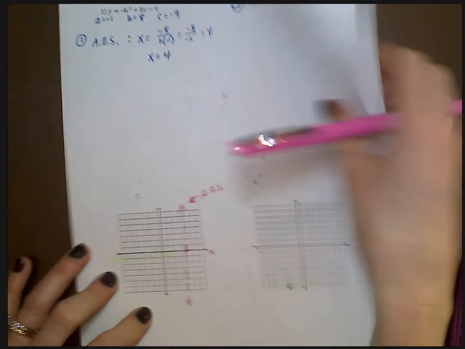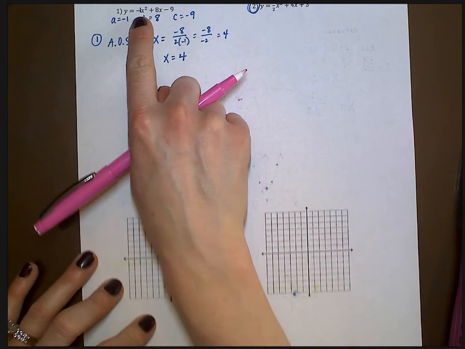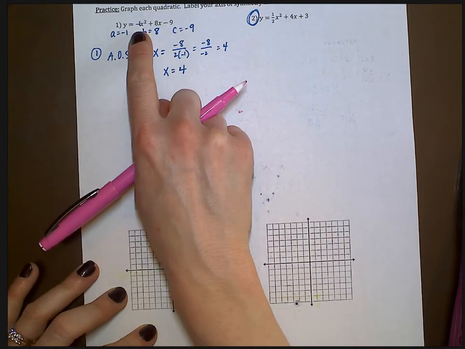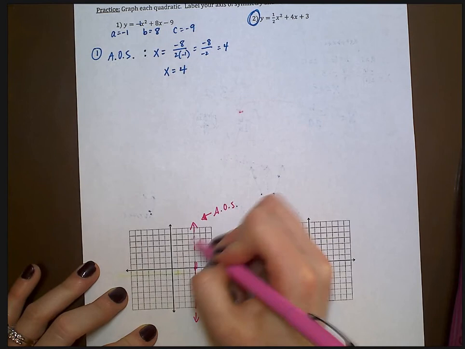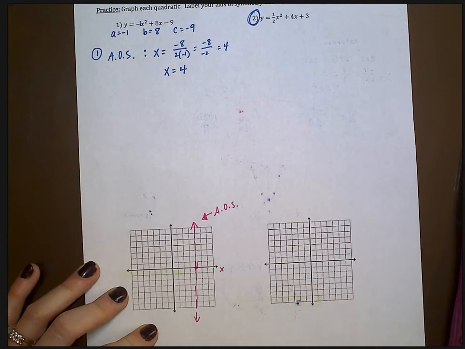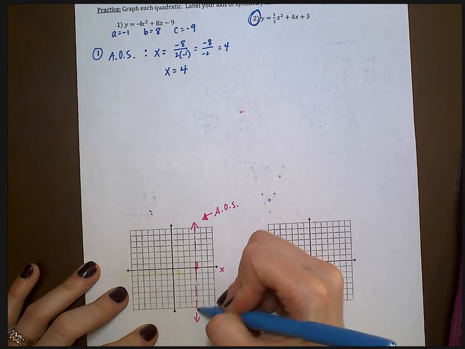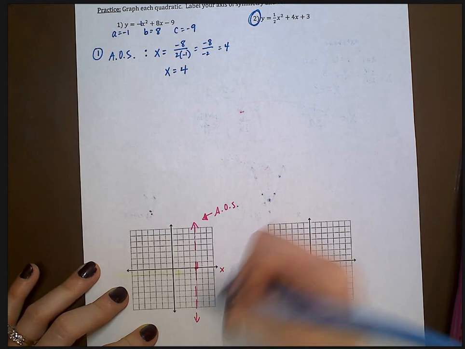I know this one's an upside down U. That's a good thing to think about, just because there's a negative in front of the x squared. So I know it's like that. But obviously I've got to find where the vertex lies on this line. So let's find that.